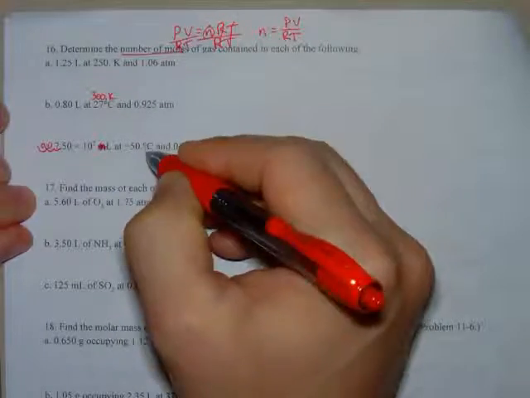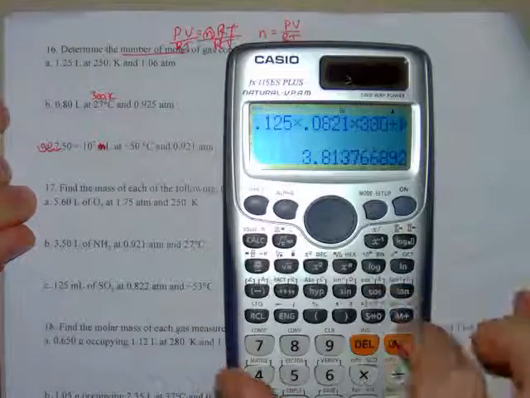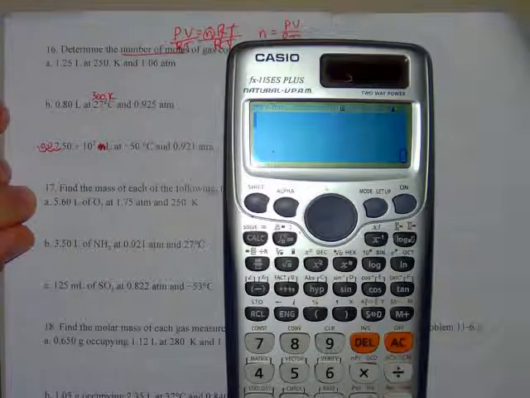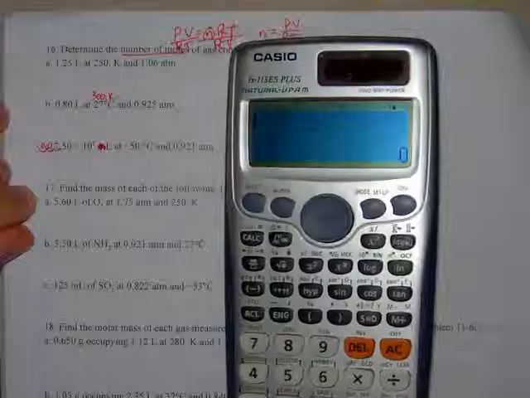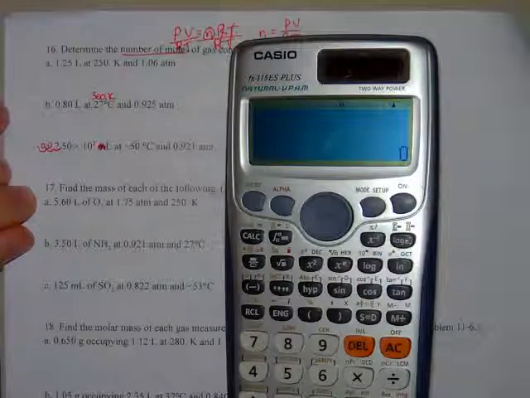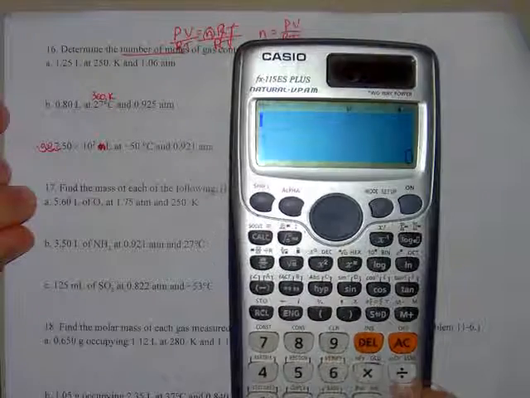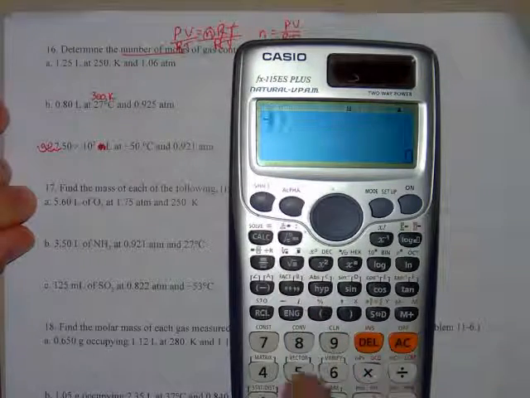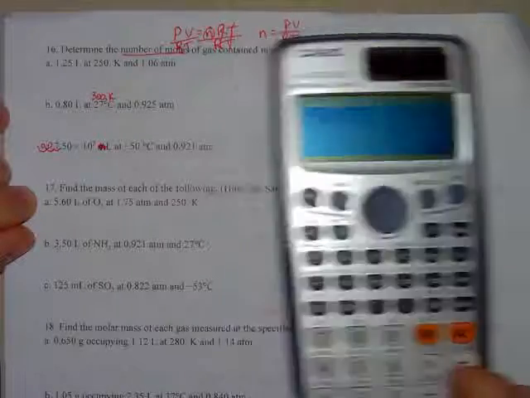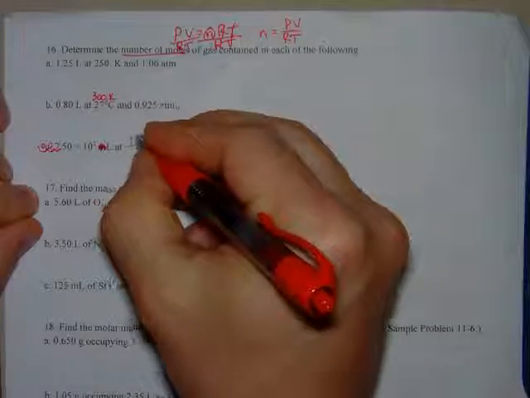Then I have a negative degree Celsius there. Negative 50 plus 273, and I put 223 K.